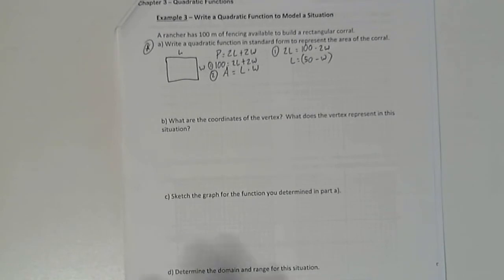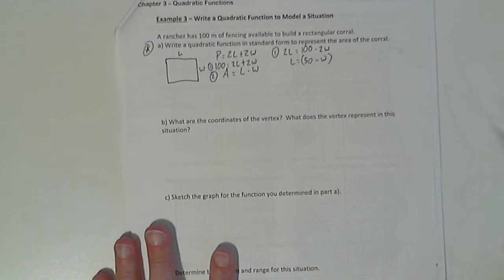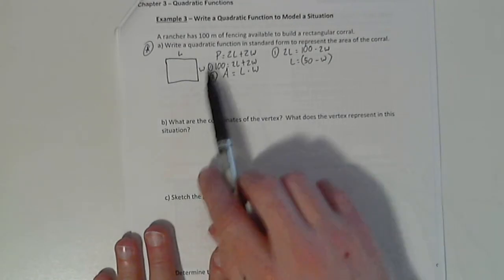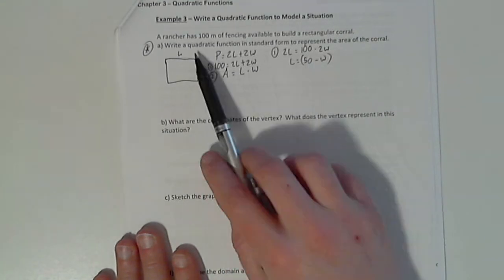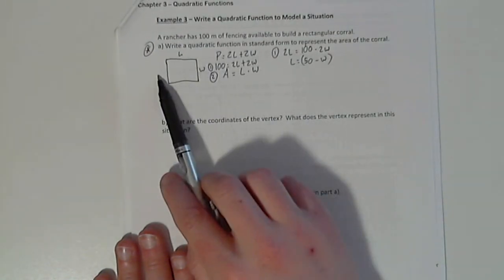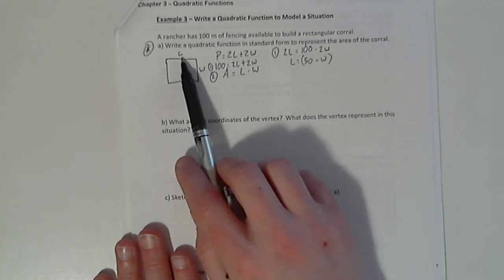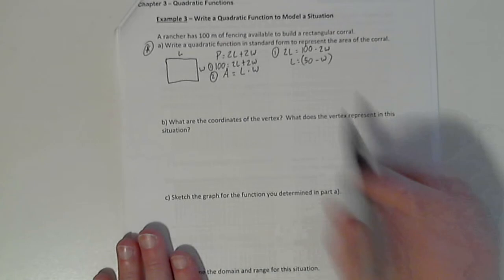Which makes sense. So whatever length you choose, it has to be 50 minus whatever the width you chose, is what we're saying. So if we chose a width of, say, 10, then the length would have to be 40. Because the two together have to add to 50, which makes sense. Because if these are 50, then these are 50. So whatever the one is, the other one is 50 minus that number, is what that says.